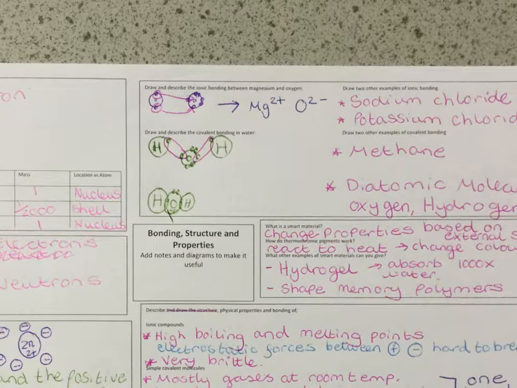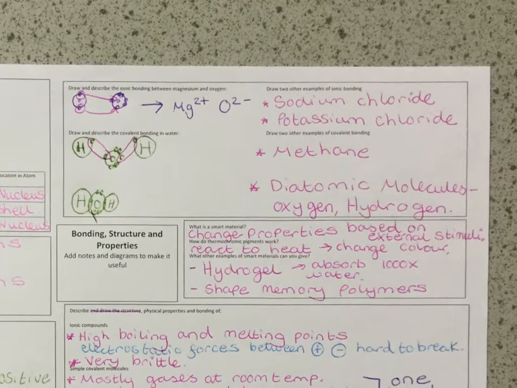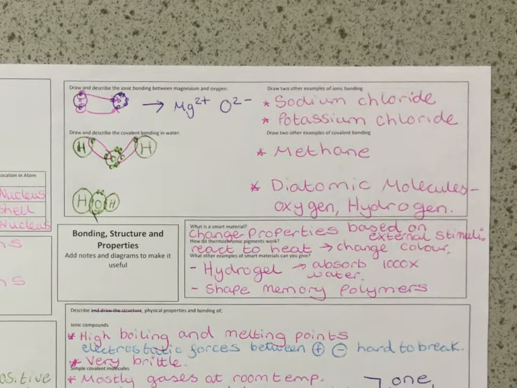They have really strong bonds because there's a really strong bond between this positive charge and this negative charge. So they've got high melting and boiling points. It is really hard to break those bonds. Other examples would be sodium chloride, which is a salt, and potassium chloride.